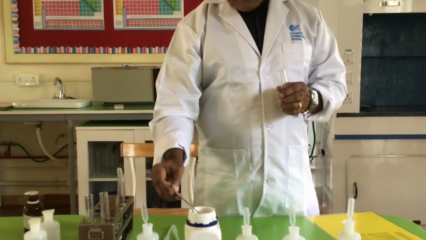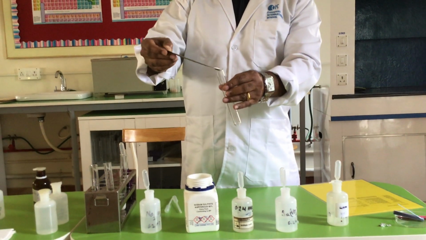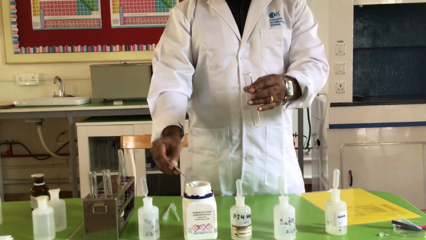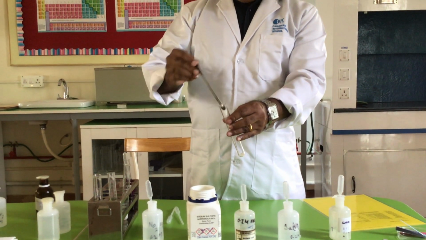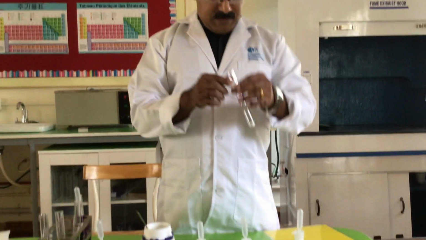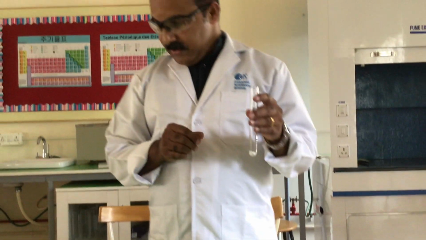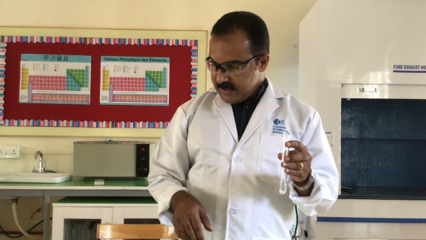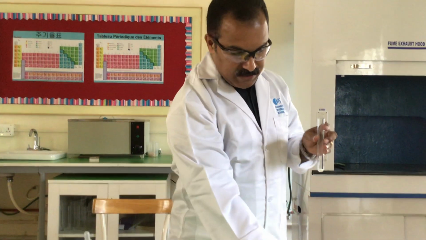Now the next is the test for sulfite anion. Sulfite is SO3 2 minus. So I'm taking some solid sulfite, which is sodium sulfite. Then I add dilute hydrochloric acid. This is the instruction from Cambridge, and they specifically said you should add dilute hydrochloric acid.